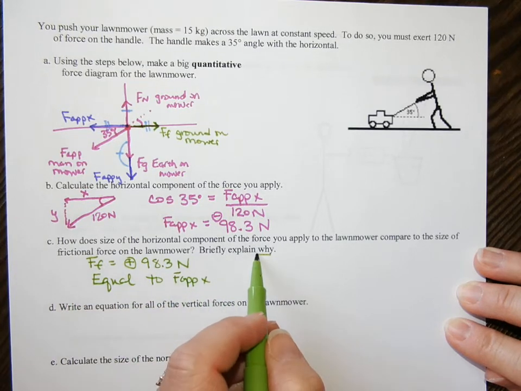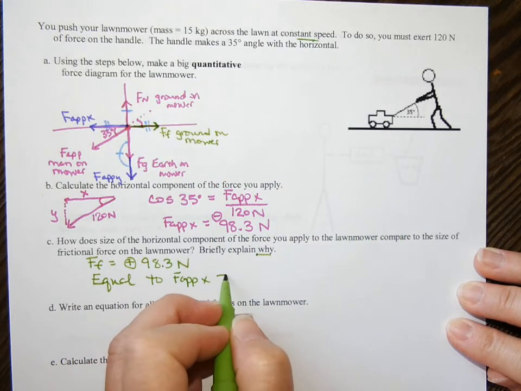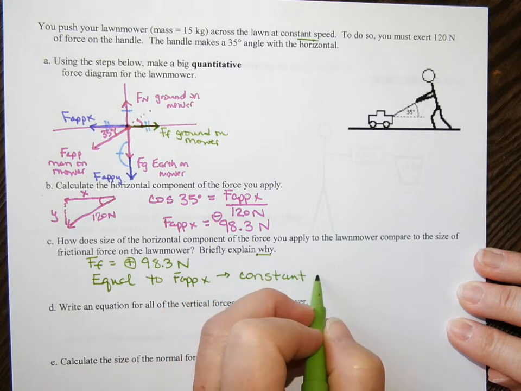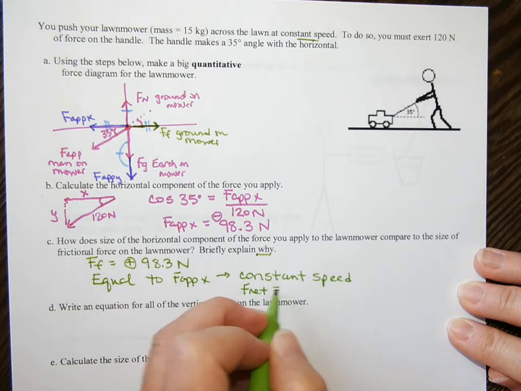And I know why: the problem tells me that I have constant speed. That means that all the forces acting on the lawnmower must be balanced, or in other words, my net force is 0.